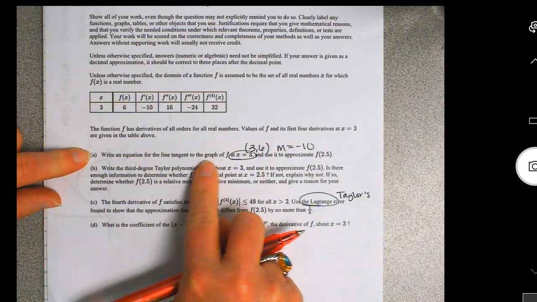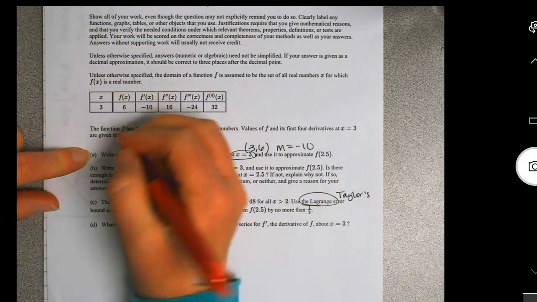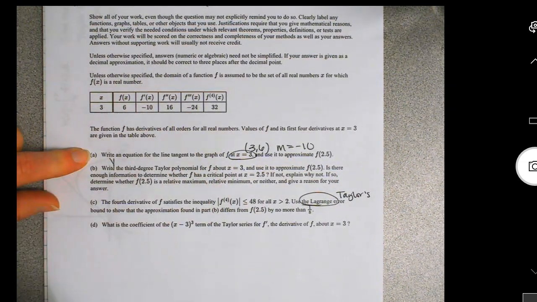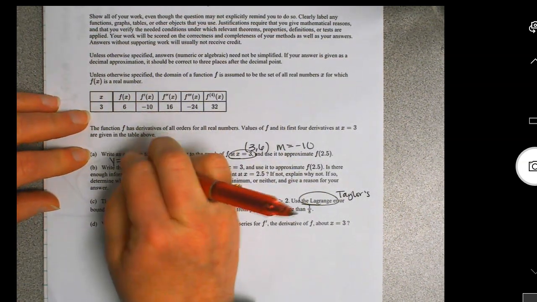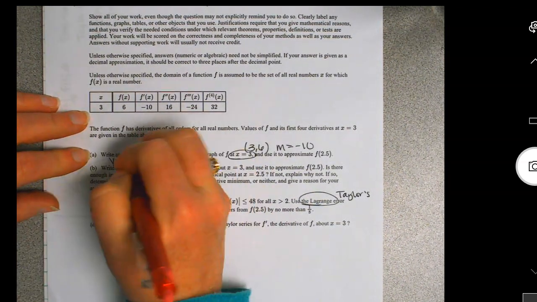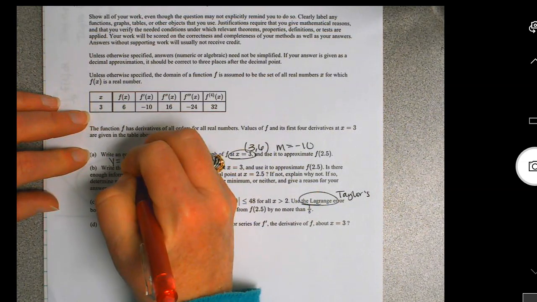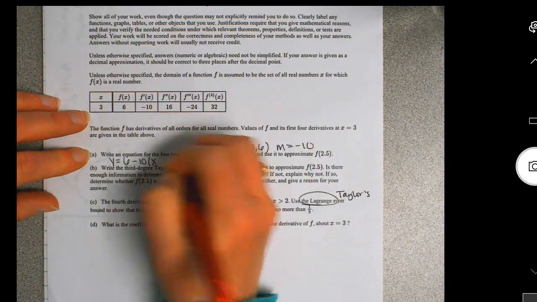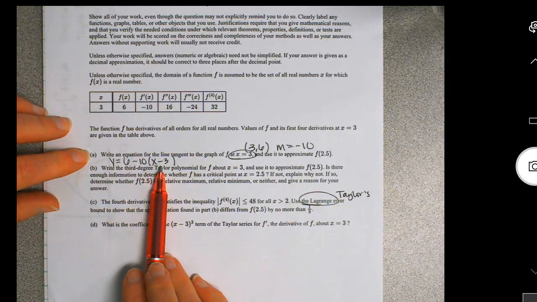Write an equation for the line tangent to the graph and use it to approximate f of 2.5. So we've got y minus 3. So we're going to put 3 on the other side. It's going to be positive 3. That's our starting place. No, it doesn't. It's 6. Sorry, I'm waking up. It's all good. 6. And then the slope is -10, times x minus 3. That makes way more sense because this is 2.5 and it's near 3.